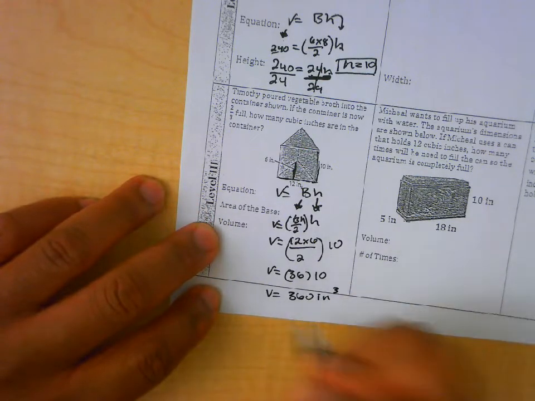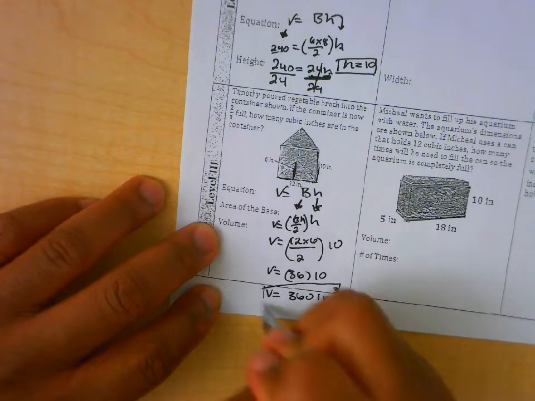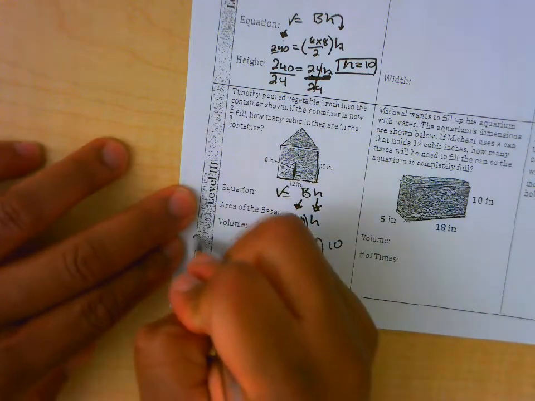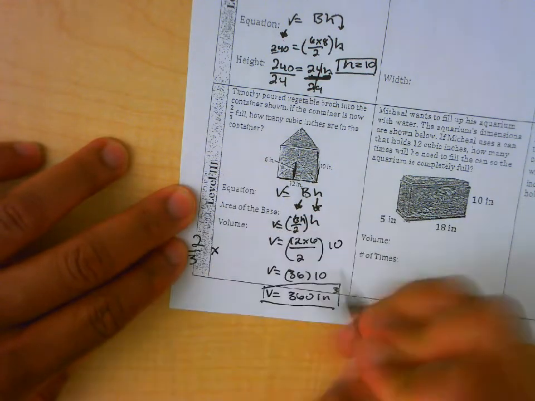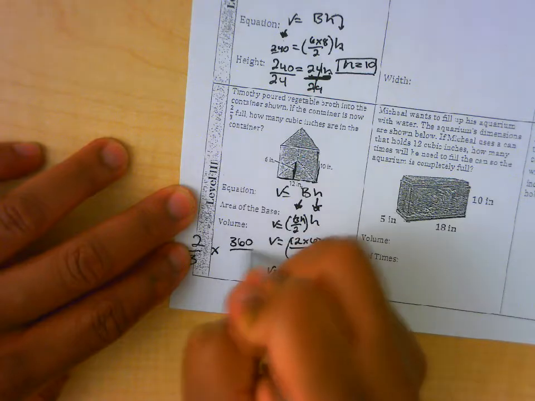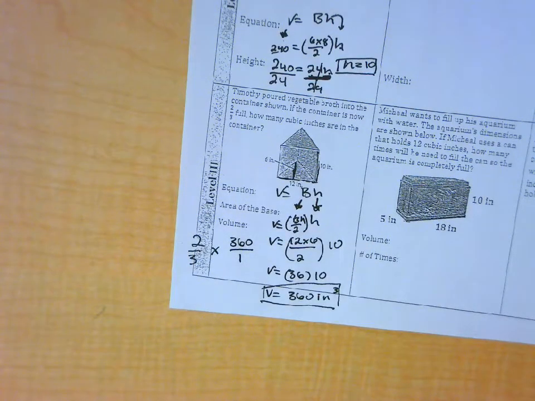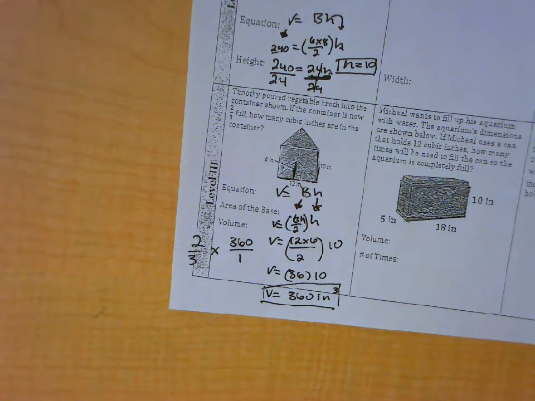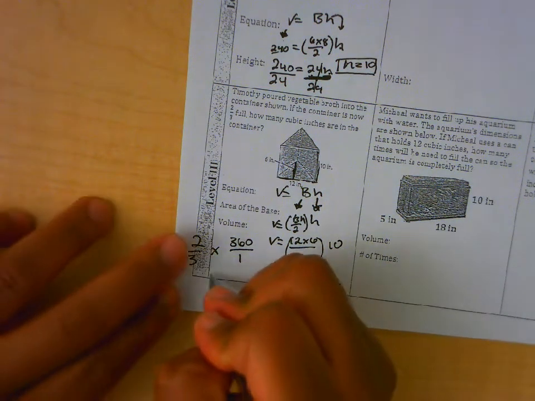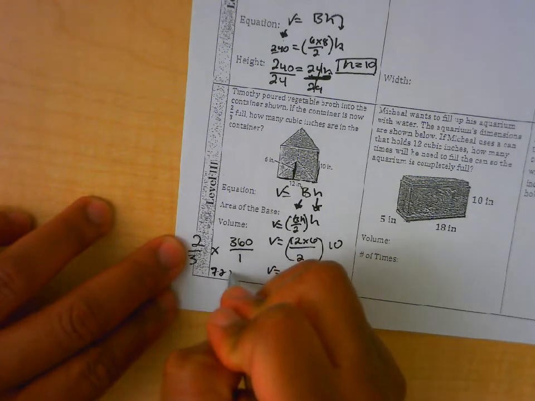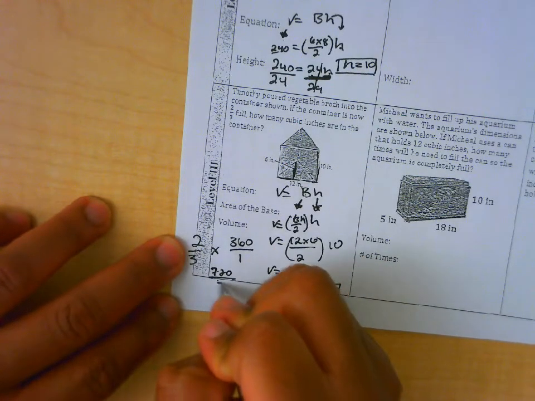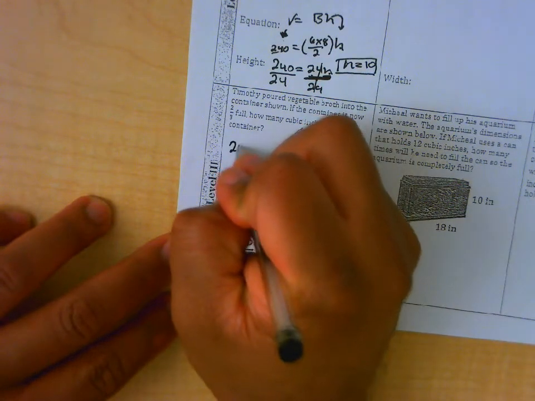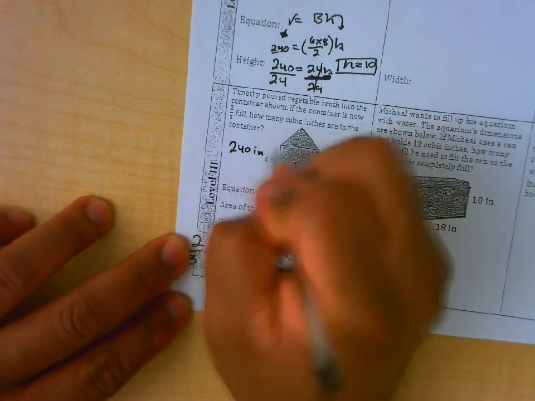But am I done? No. How full is it? 2/3. So what I have to do is I actually have to do 2/3 times 360 over 1. So what is that? I multiply straight across. 2 times 360 is 720. And then 3 times 1 is 3. 720 divided by 3 is 240, right? So 240 inches cubed.